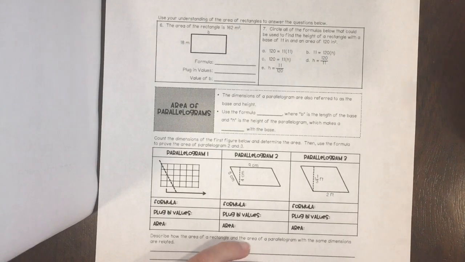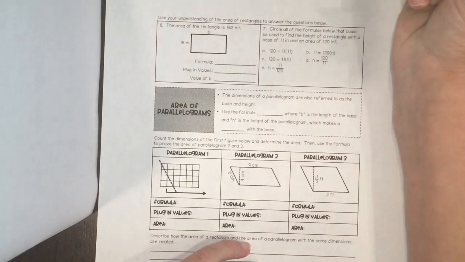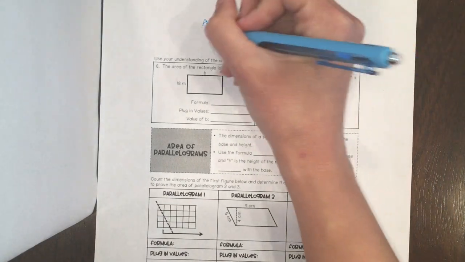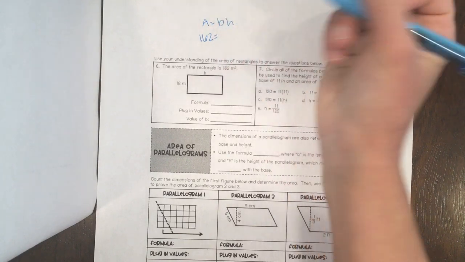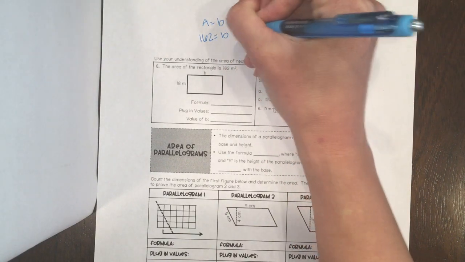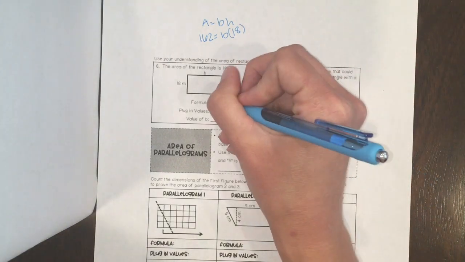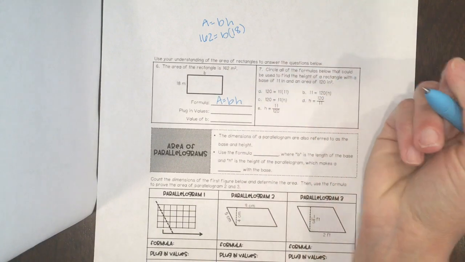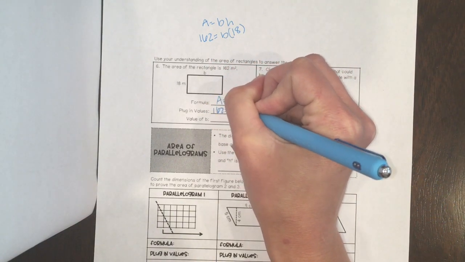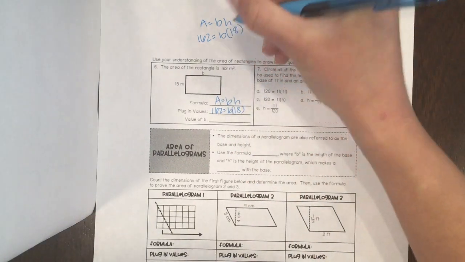So just like what we just did, we know area equals base times height. In this case, they gave me the area, 162. They gave me the height. We don't know the base. The height is 18. So I'm going to use my algebra. Guess I should have written that here, huh? I'm going to use my algebra to try to get the base by itself.